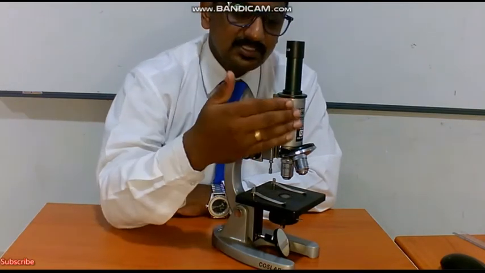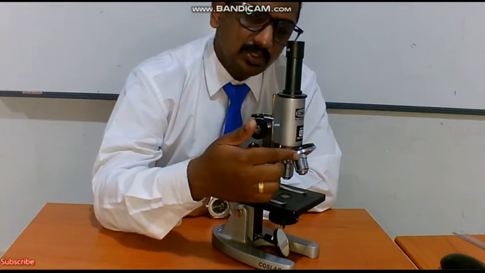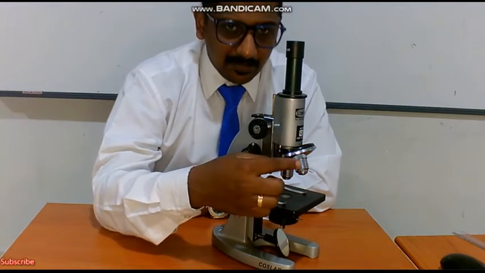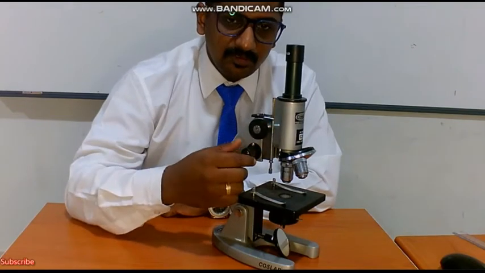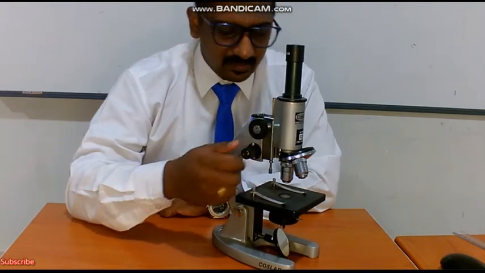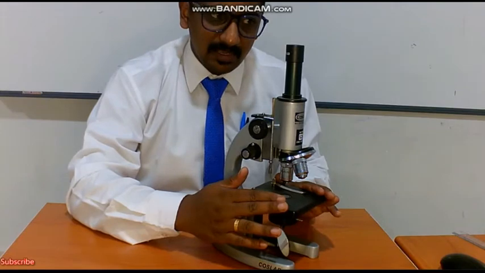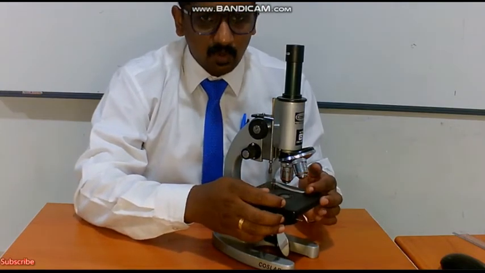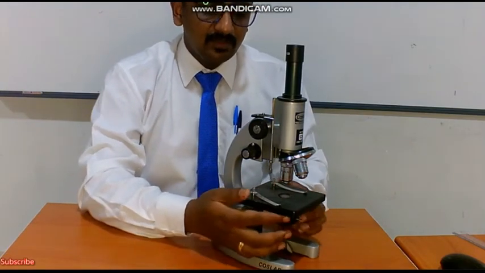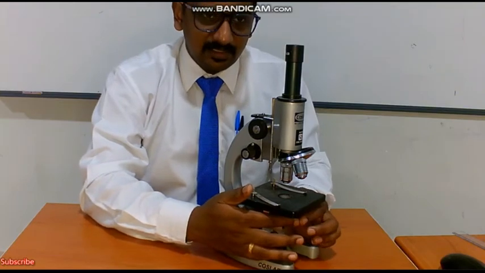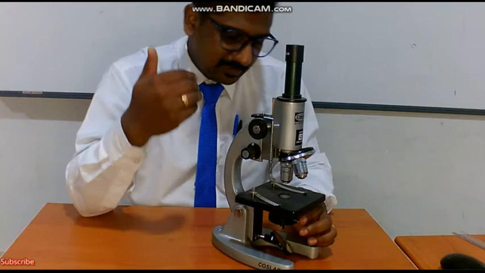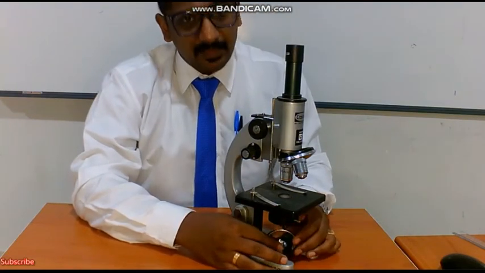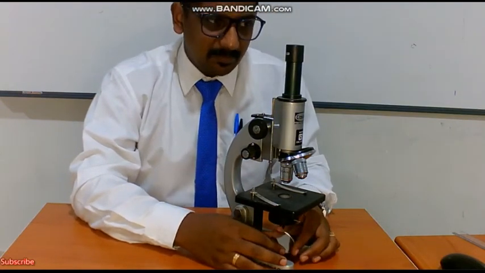So: eyepiece, body of the microscope, nose piece, objective, coarse adjustment to move the microscope up and down, fine adjustment to get a fine clear image, stage to keep the specimens, stage clips to hold the slide. Then we have the diaphragm, which determines the amount of light that enters. Then we have a mirror by which the amount of light can be adjusted.